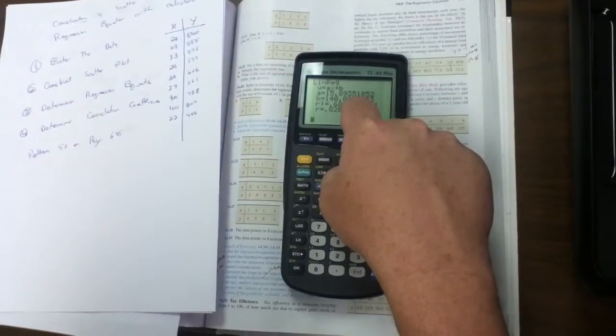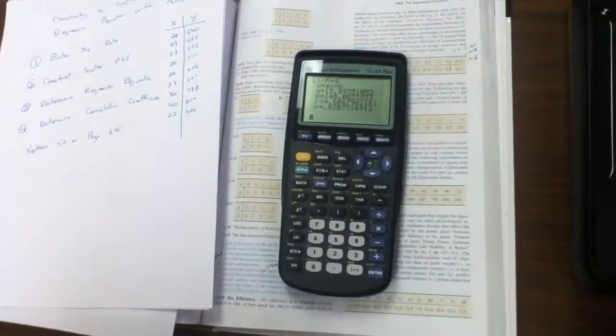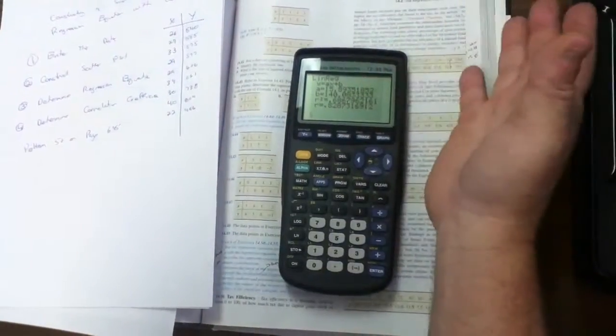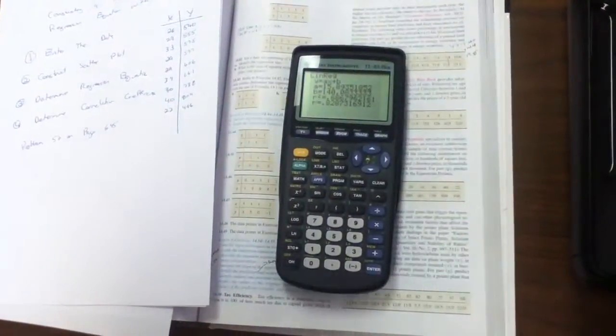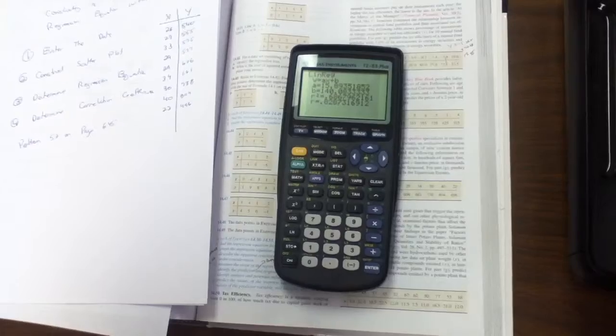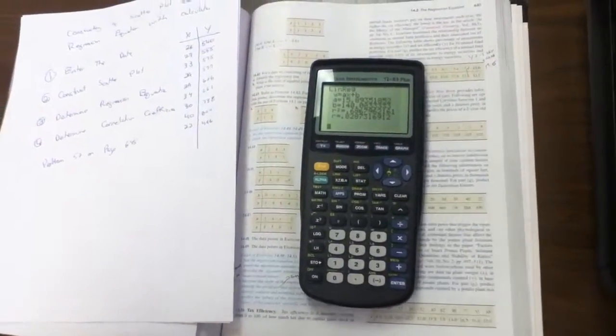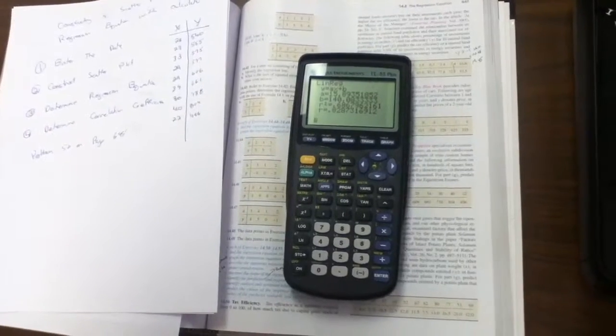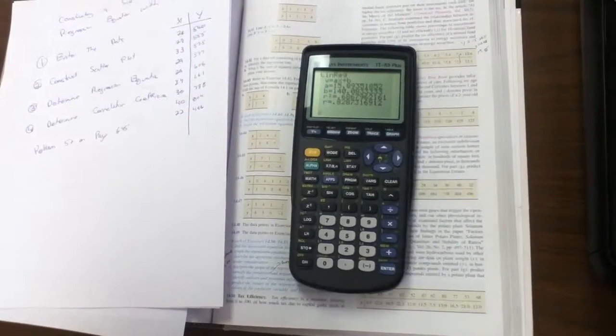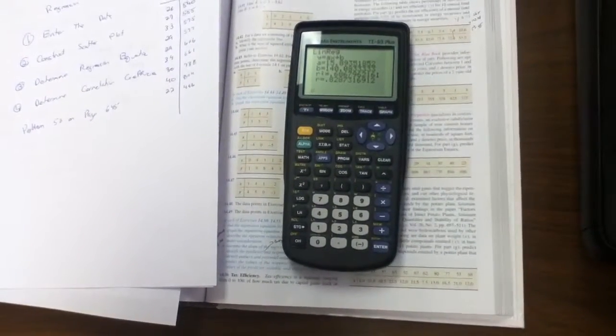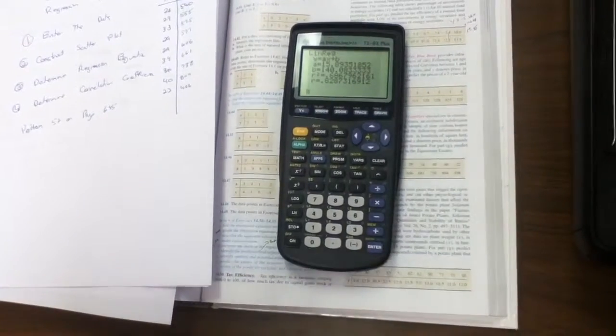The closer it is to 0, the less the association between the two variables. This one is 0.69, so it's not a high correlation, but it's moderately good. Anything below 0.5, it's not good. So this concludes constructing a scatter plot, regression equation, and finding the correlation coefficient with the calculator.